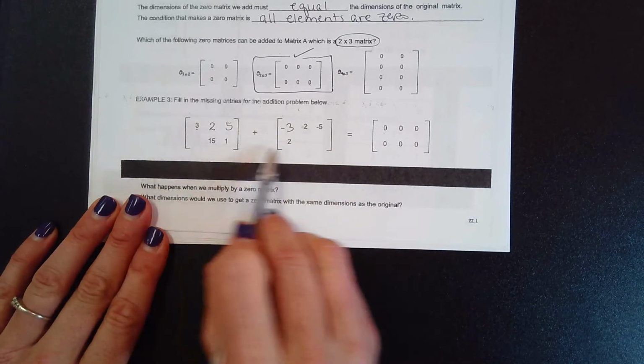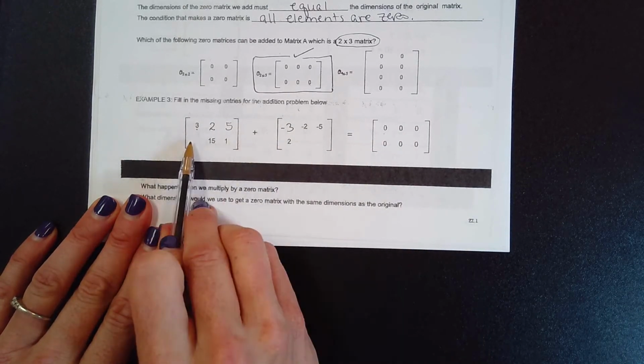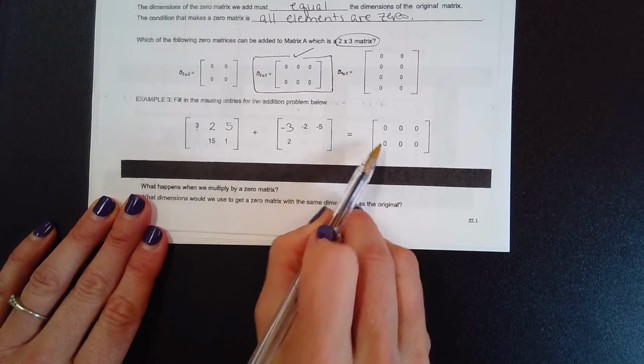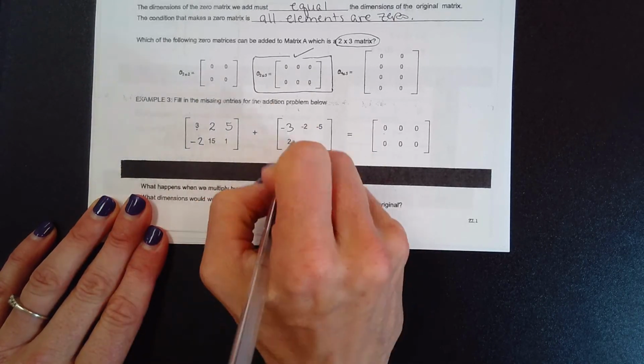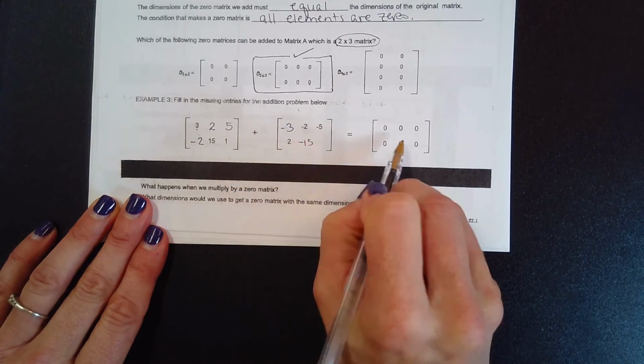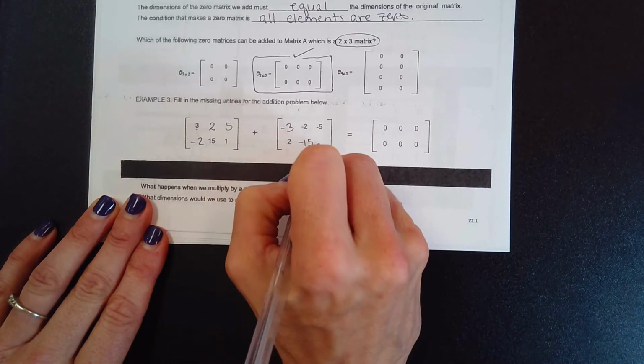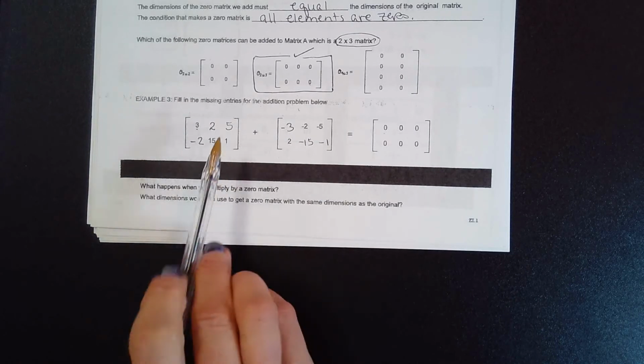And down below, the same thing. Something plus 2 equals 0, that's got to be negative 2. 15 plus negative 15 equals 0. And 1 plus negative 1 equals 0. You might have a question on the quiz Monday that looks like that. All right.